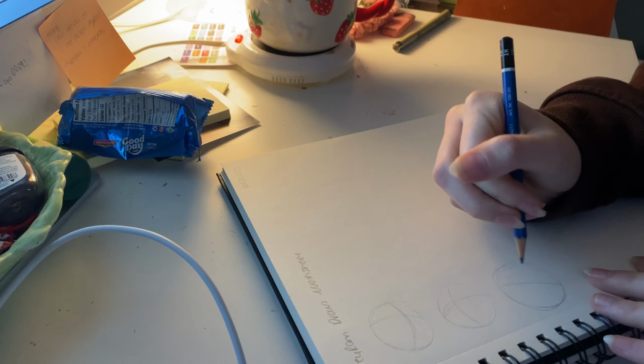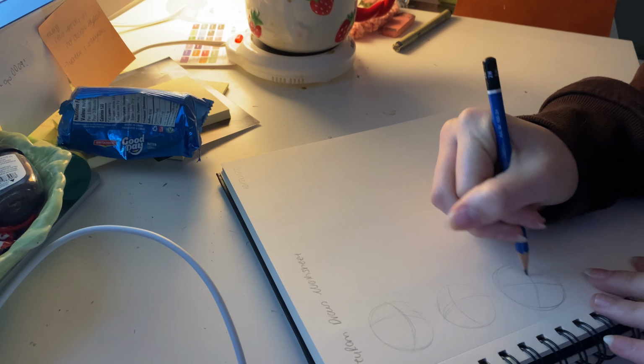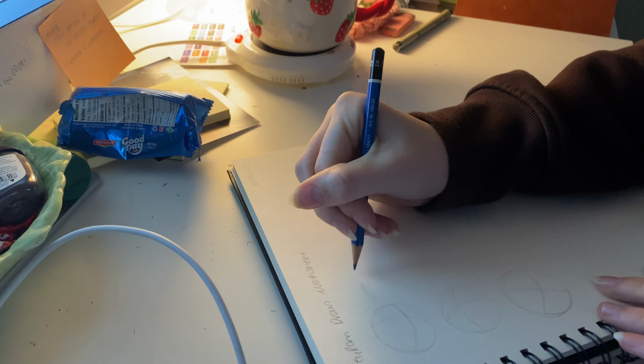That's kind of it for organic and inorganic shapes. I didn't do a whole lot this time around. Like I said, I wasted a lot of time drawing blobs, and that's not really what this is all about. But if you want a bit more of a debrief or more in depth, I would definitely recommend my last video of drawing backgrounds.